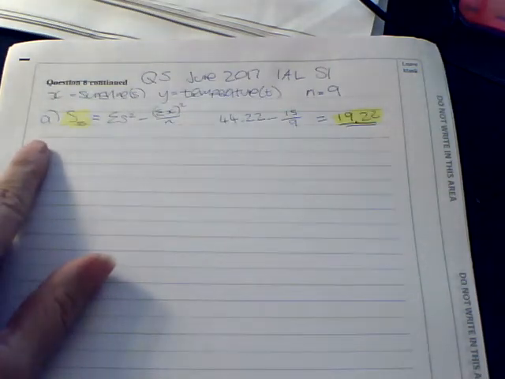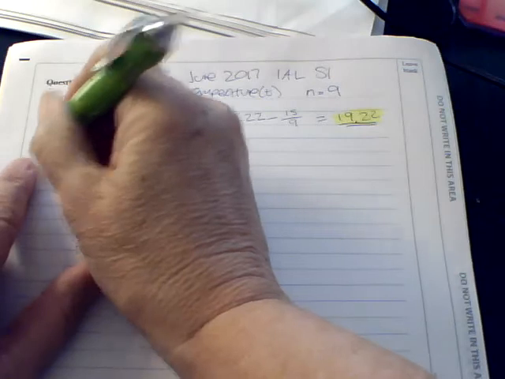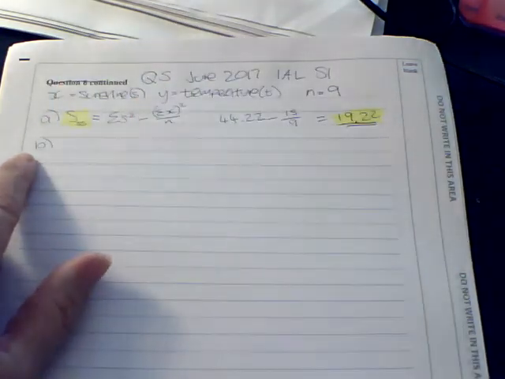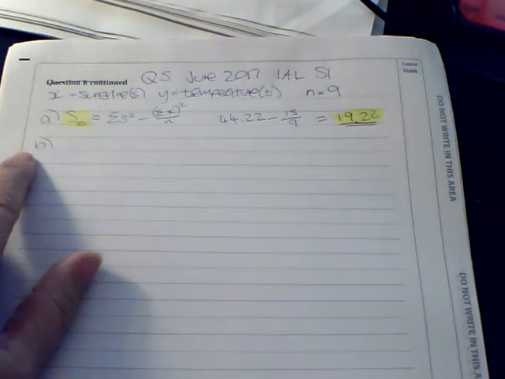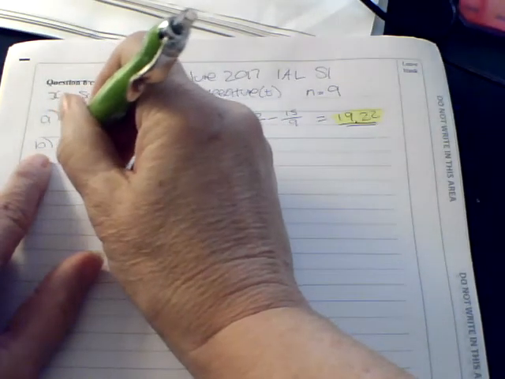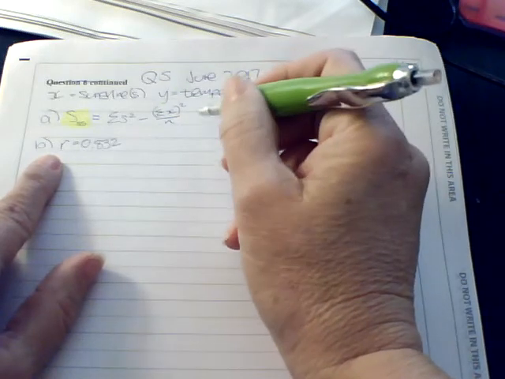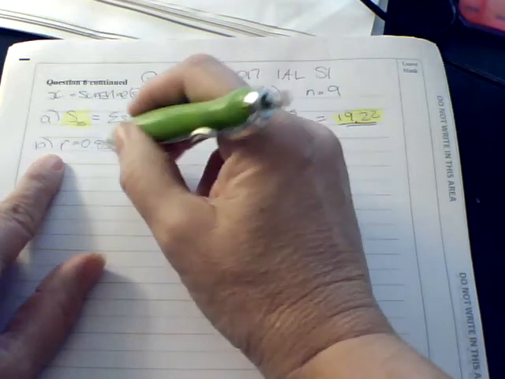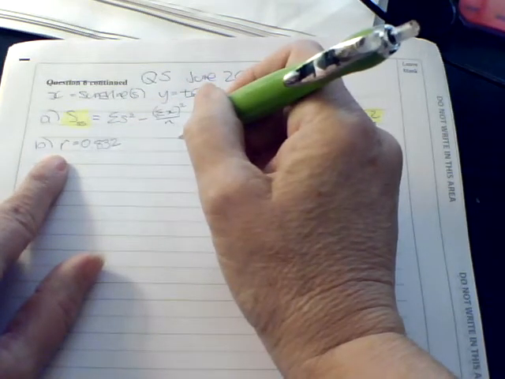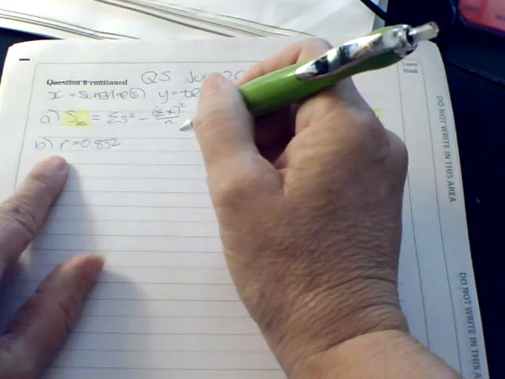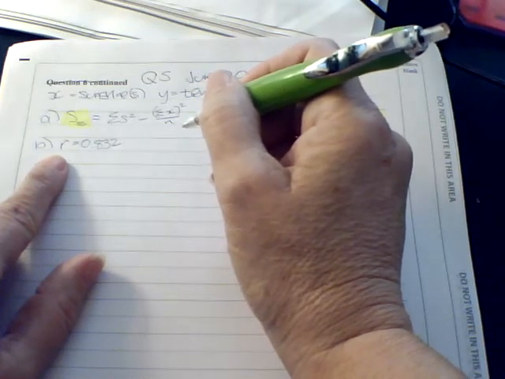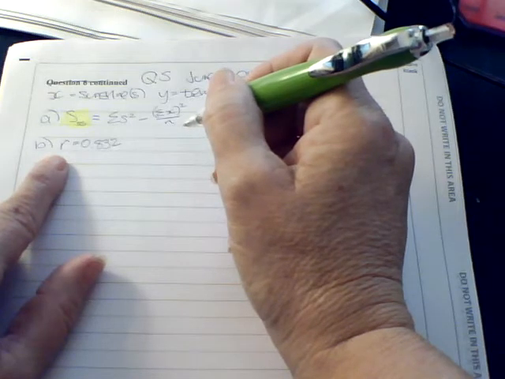Okay, part B says that Thomas calculated the product moment correlation coefficient to be 0.832. So basically, they've done all the work for us and said that r equals 0.832, to 3 decimal places. That's the relationship between sunshine and temperature. They say, state, giving a reason, whether or not this correlation coefficient supports the use of a linear regression model to describe the relationship between temperature and hours of sunshine.